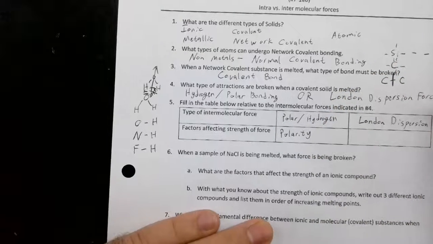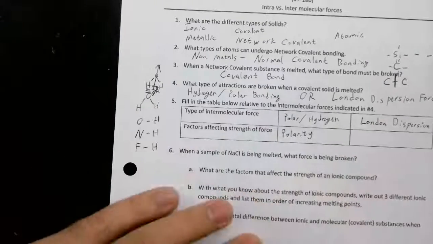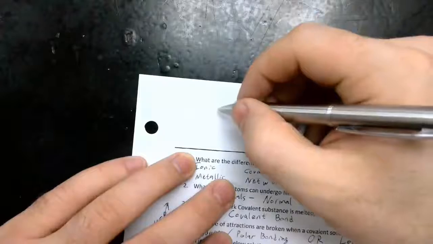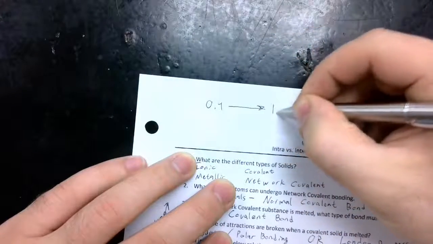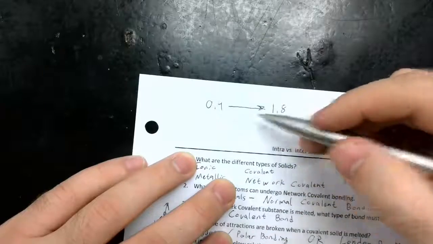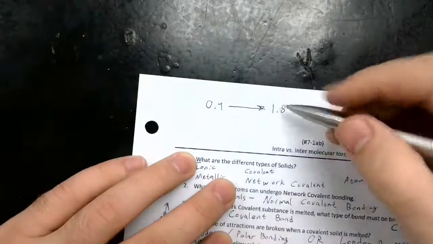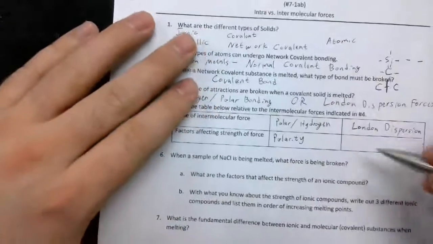Remember, it was those electronegativity differences between them. We had a scale from 0.4 up to 1.8. If our difference fell in that scale, then it was a polar bond. The farther it is along the scale, the stronger that bond is going to be.